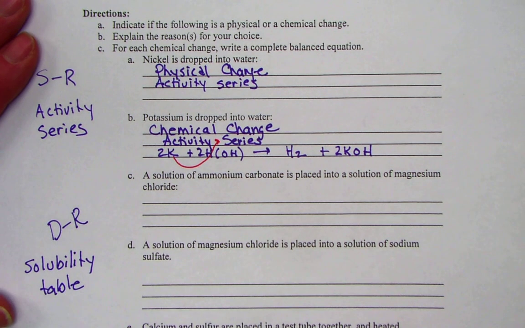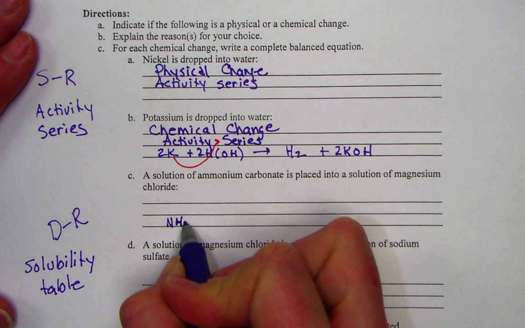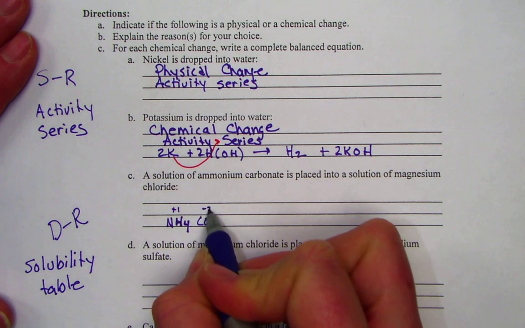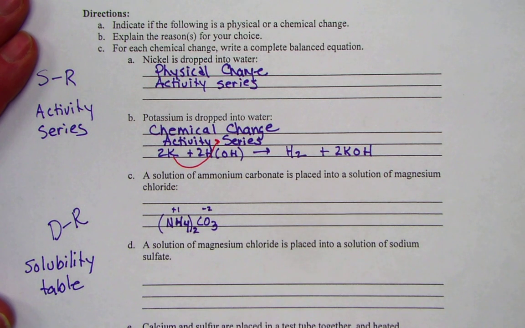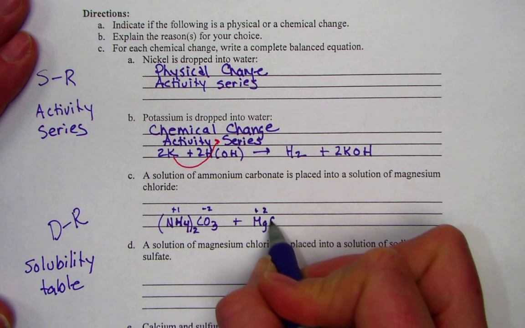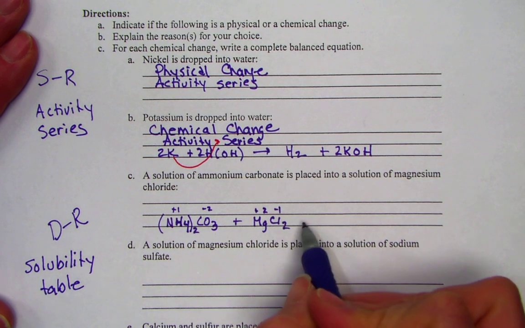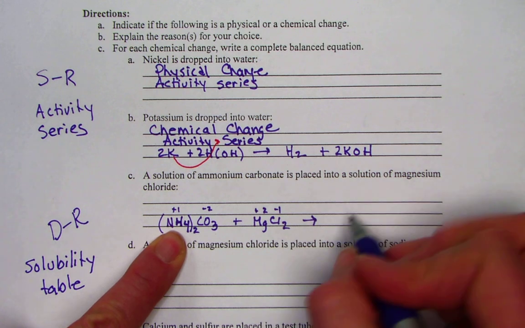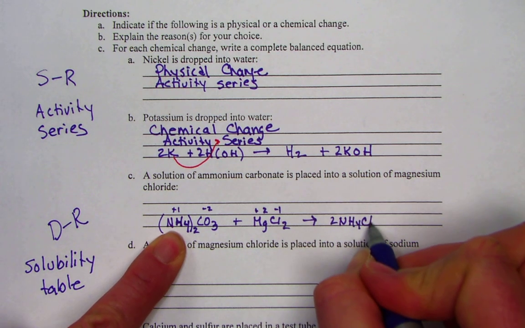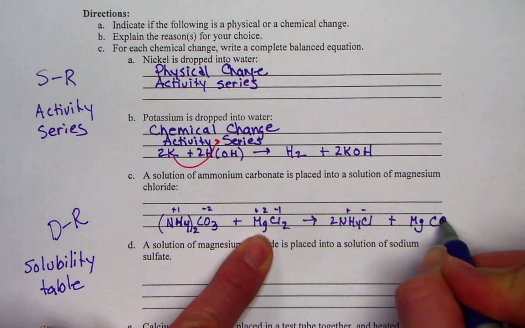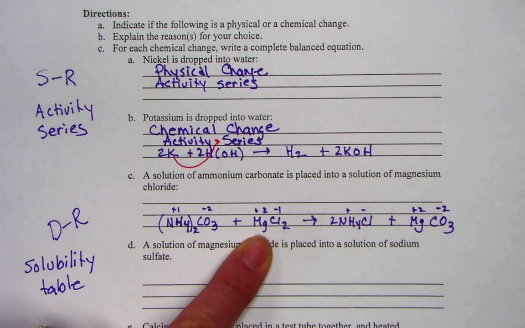Now it might be easiest to just take a look at the products and decide, can you find a driving force? Ammonium, who's a +1, carbonate, who's a -2, so the first reactant is ammonium carbonate, placed into a solution of magnesium chloride, and based on charge, that's MgCl2. For this particular pattern, I like to write the products out and then decide, can I find the driving force? So if ammonium goes to chloride, we'd get 2 units of NH4Cl based on charge. And magnesium goes to carbonate, and based on charge, we get a +2 -2 MgCO3.